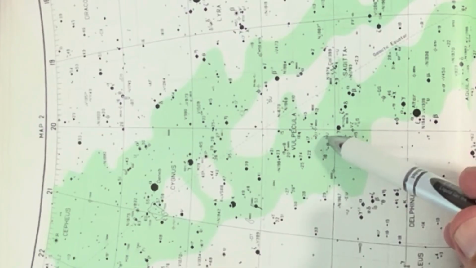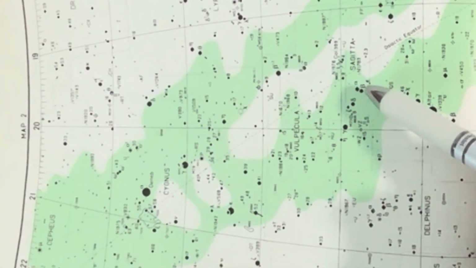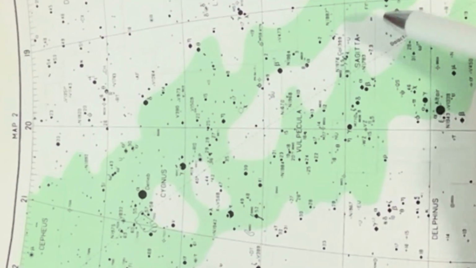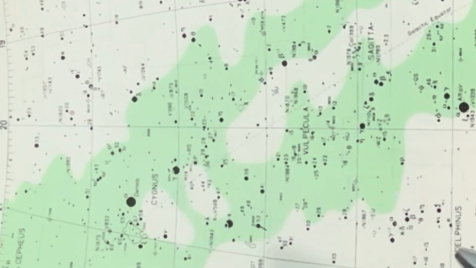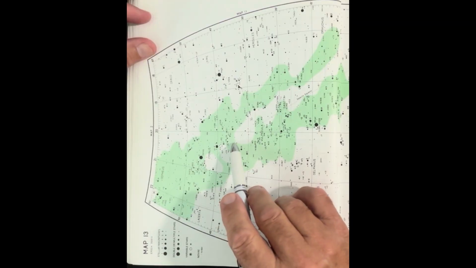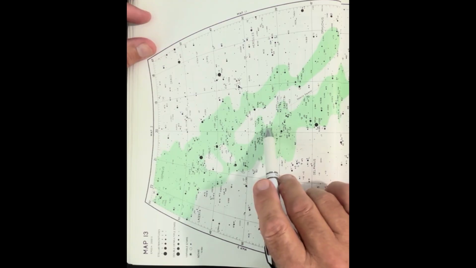Okay, HU, that's going to be a variable star designator. And I'll try to find some more stuff to identify here. COL, I think that's a Collinder number, if I remember that right. Let's find some more stuff in here to look at. Okay, there's a variable star SU.